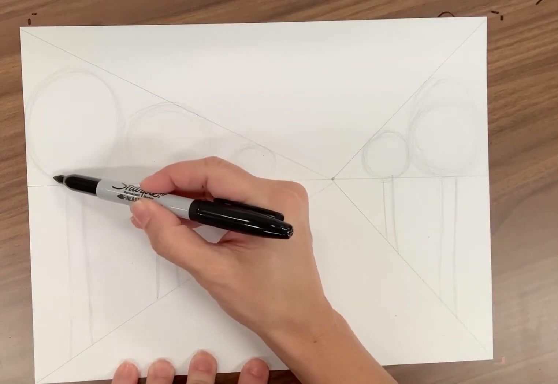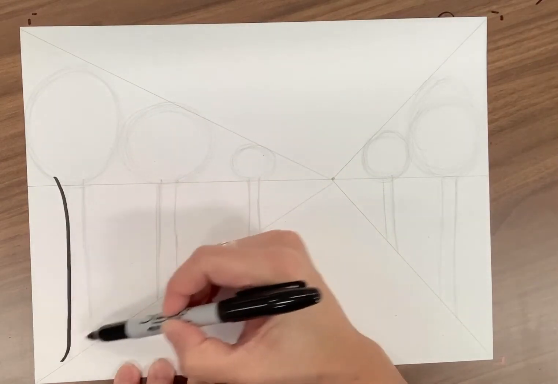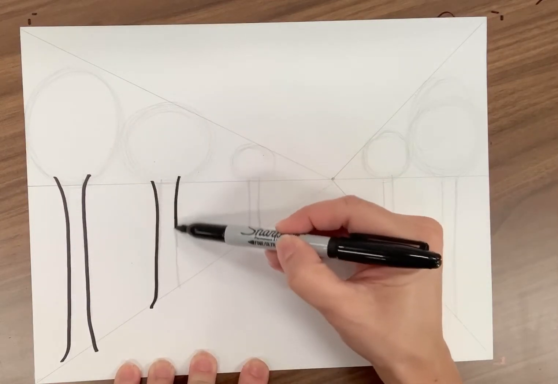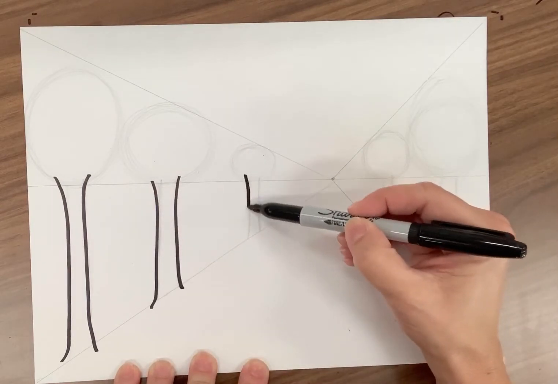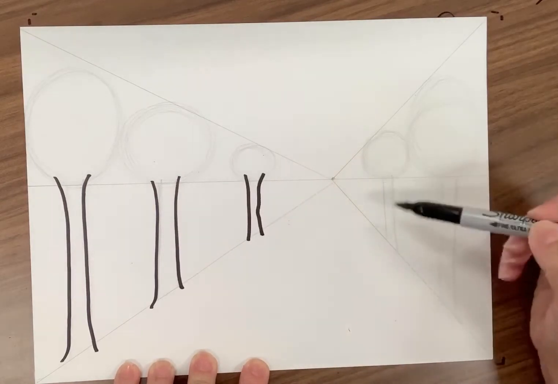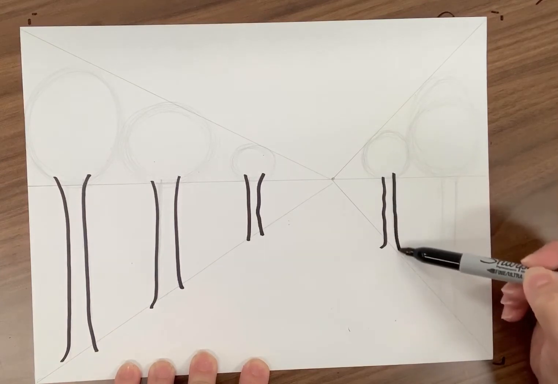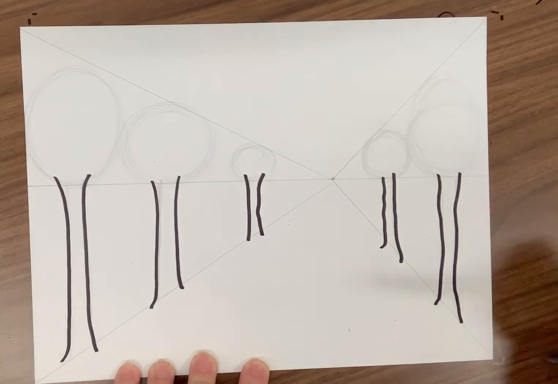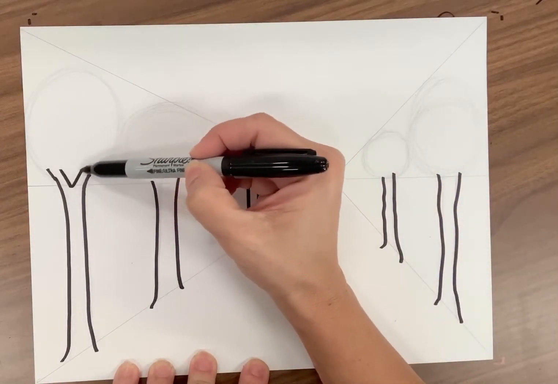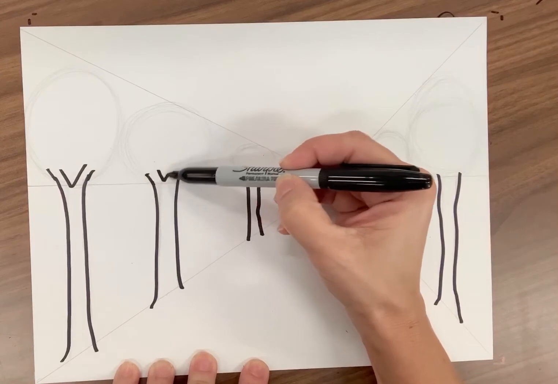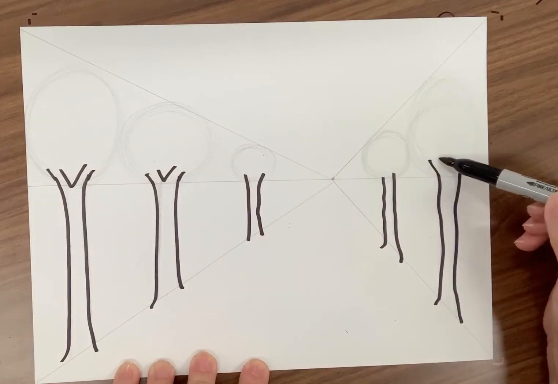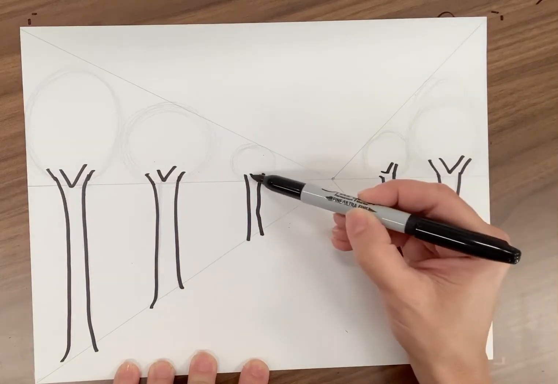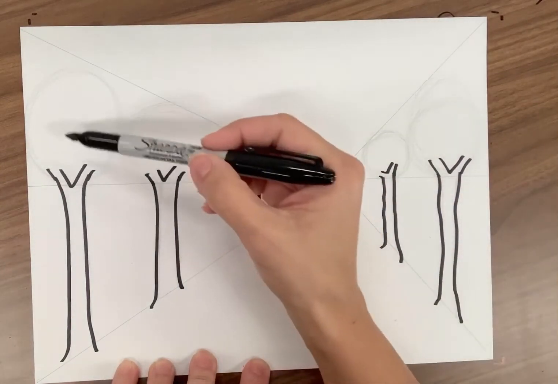So I'm going to start with a trunk. I'm not going over exactly where I made the line. I can make little changes, look. Little changes are welcome because trees are not perfect. See? And I can even make maybe a fancy trunk here on this one as well. Okay, this one too.